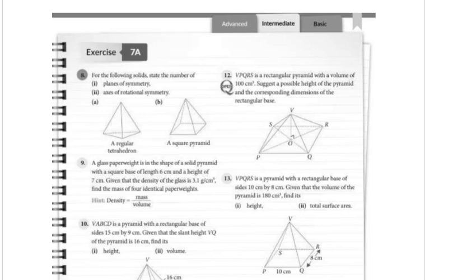Hello everyone. In today's video, we are going to start working on exercise 7a. It is from book D3, 8th edition. So in this exercise, we are going to solve different problems regarding the pyramids.